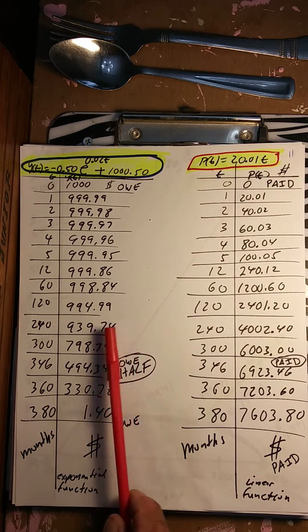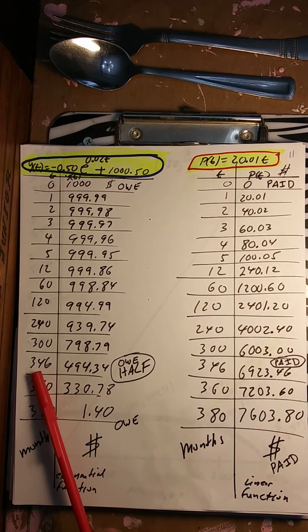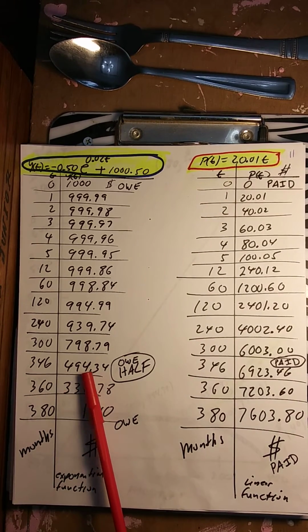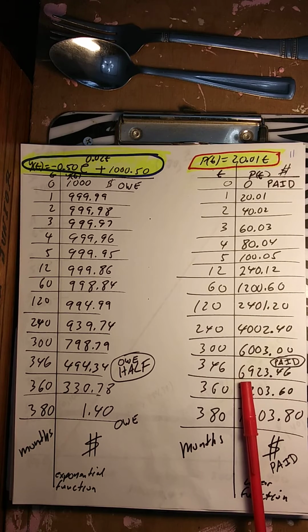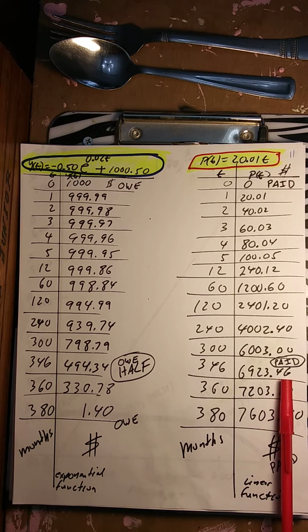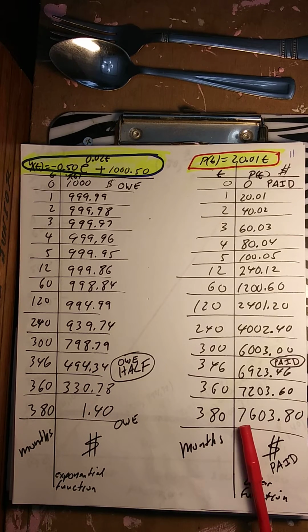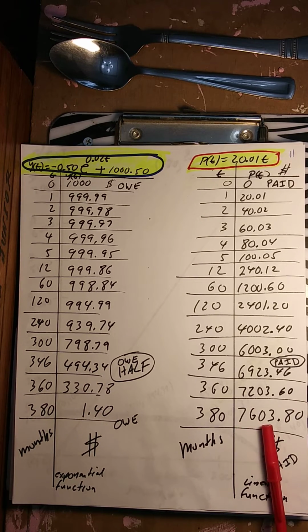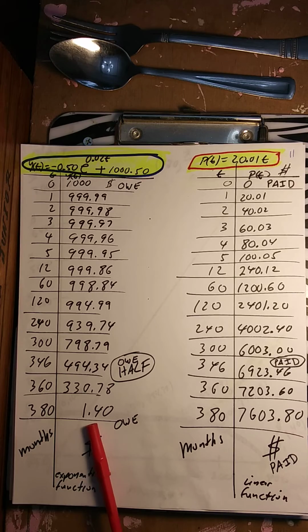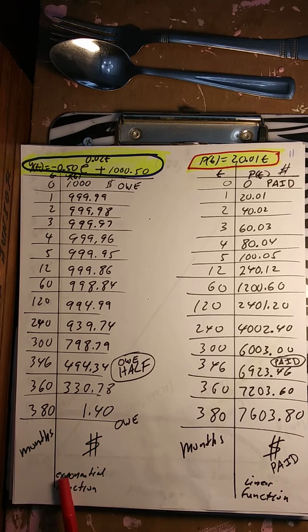Keep going. And you see the half right here? 346 payments, you owe $494, about half. 346, you already gave them $6,923.46, but you owe half of it still. And finally, at the end, you gave him $7,603.80, and you only owe $1.40. Easy to pay. So there's an exponential function, linear function.